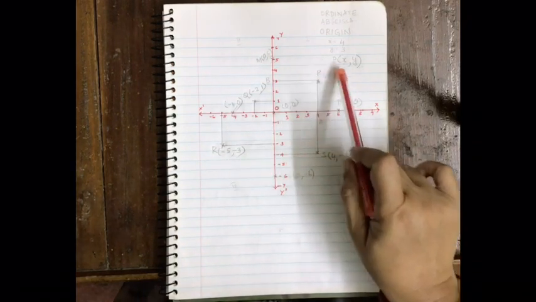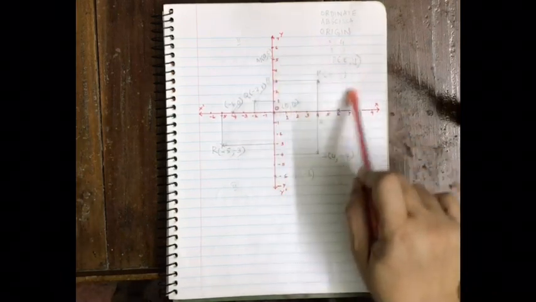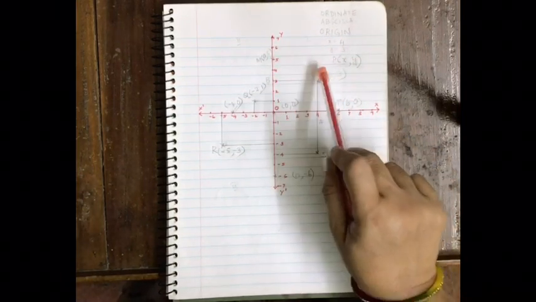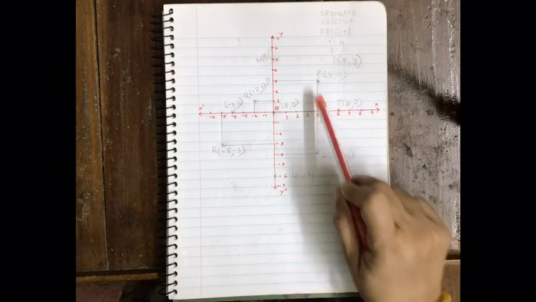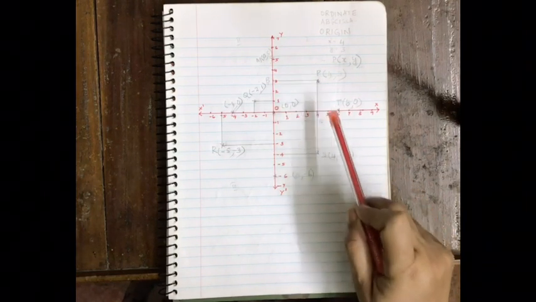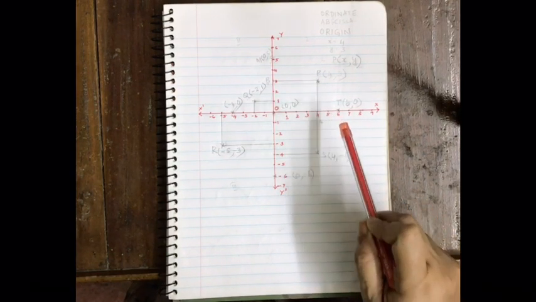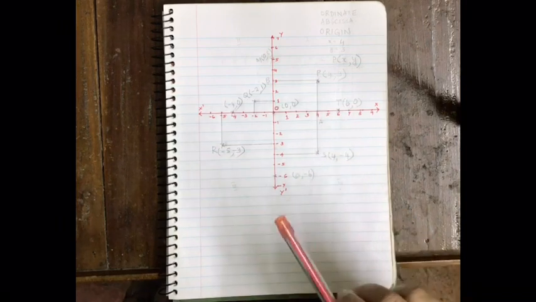It is not in the quadrant, that is, it is nowhere inside here. This portion is called a quadrant. So this particular point is not inside the quadrant. Where is it? It is on the x-axis.